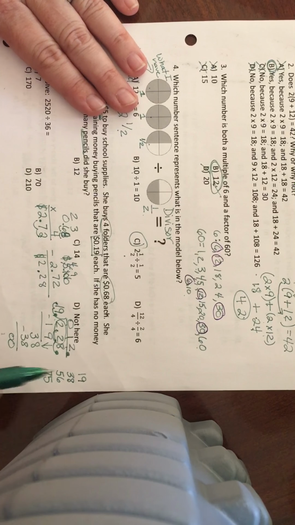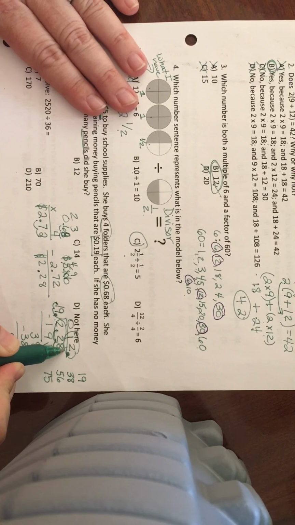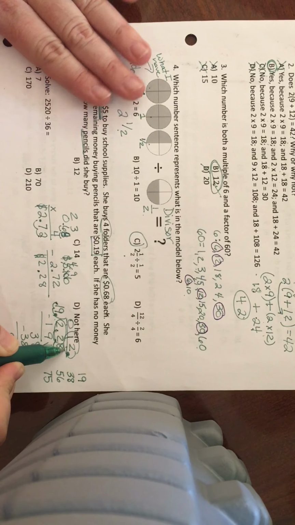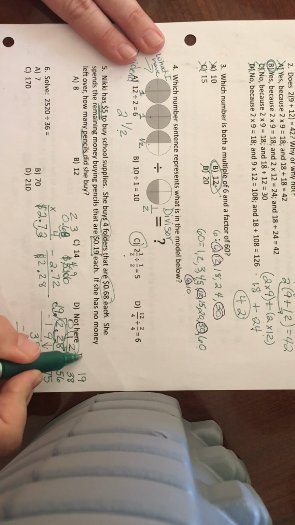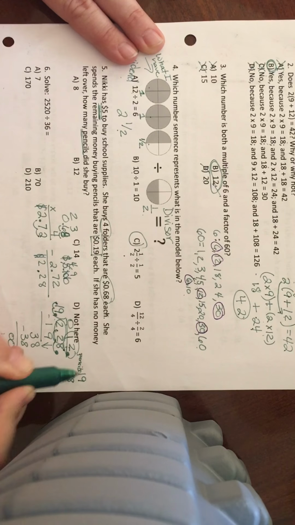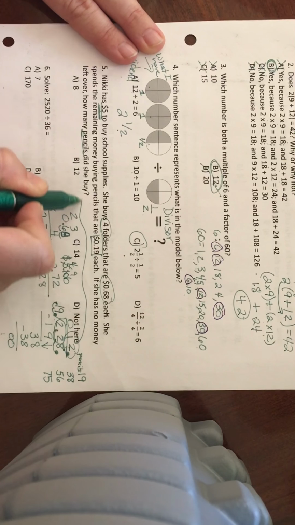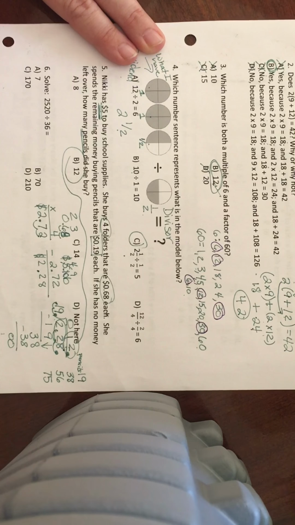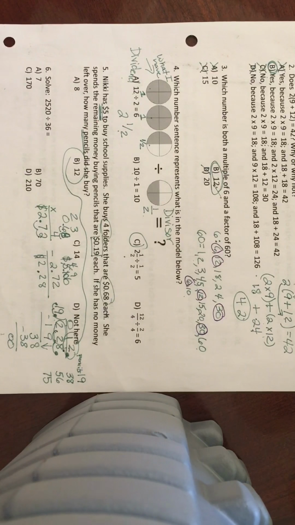Subtract it out all the way. This is our quotient, answer to division. That tells us how many pencils. Itty bitty writing. There's my answer. So I have Nikki buying 4 of her folders for 68 cents, and then she is buying 12 19-cent pencils. All right, number 6.